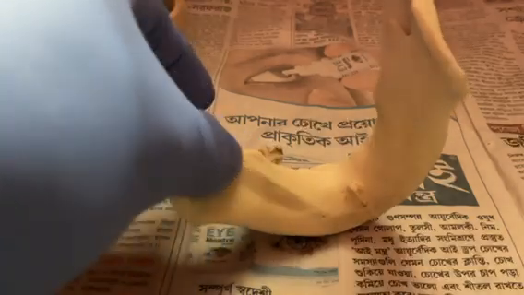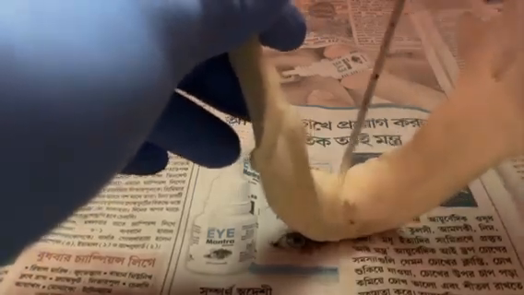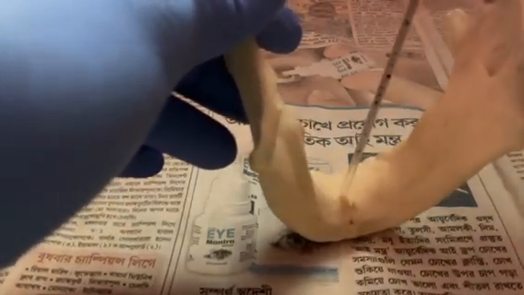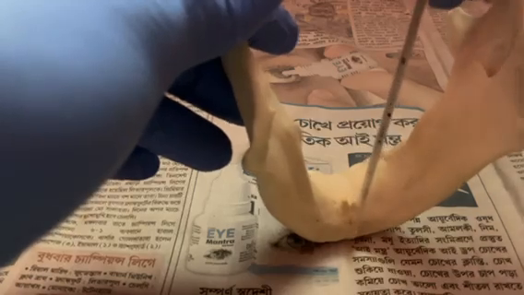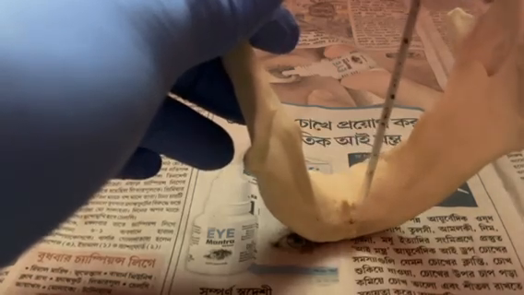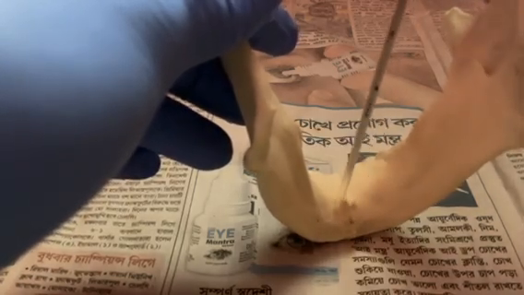the mylohyoid vessels and nerves are present, and the sublingual fossa lodges the sublingual gland. Here is the submandibular gland, and we see the genial tubercle. It consists of two pairs above and two pairs below.